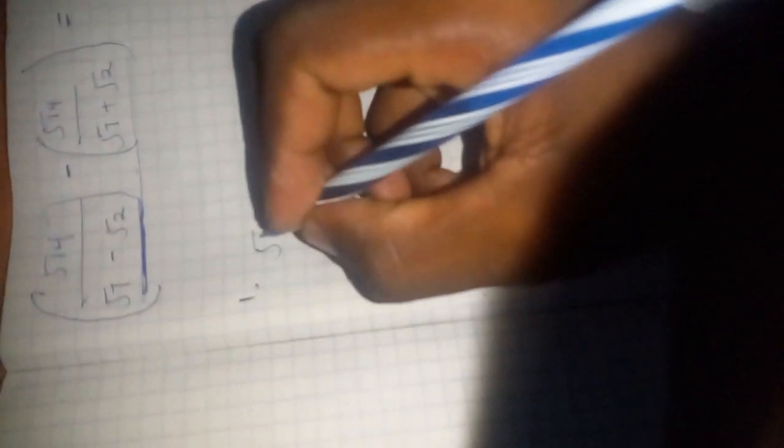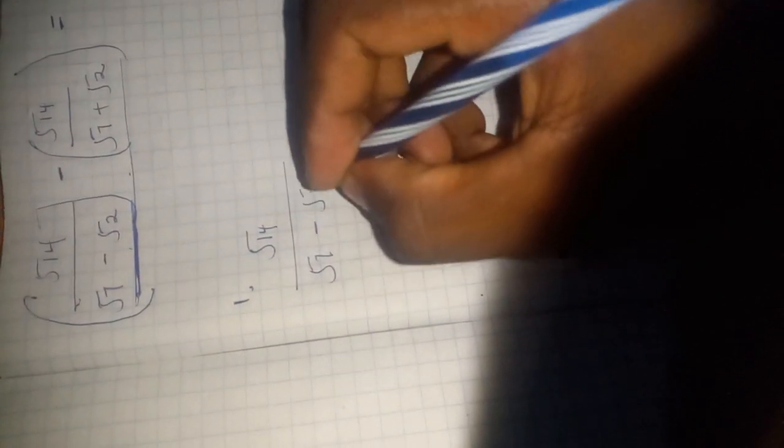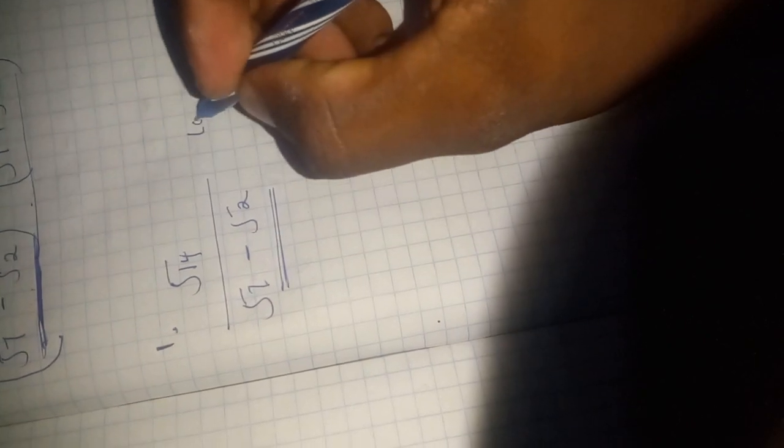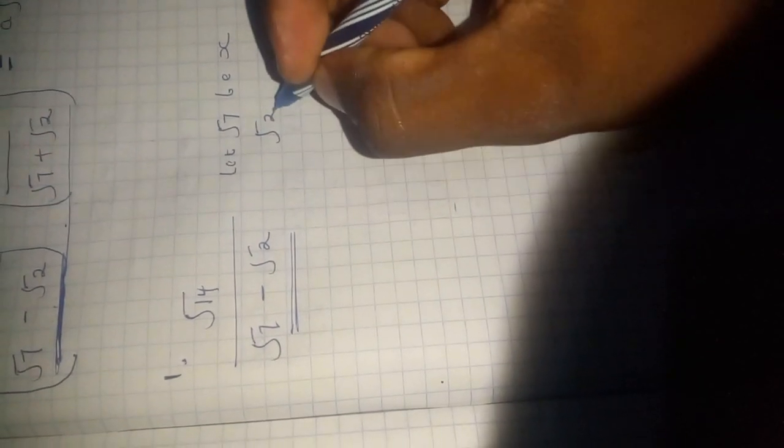It will be root of 14 divided by root of 7 minus root of 2. To rationalize this one, let root of 7 be, for example, x, and root of 2 be y. Representing them in letters will make it easier.